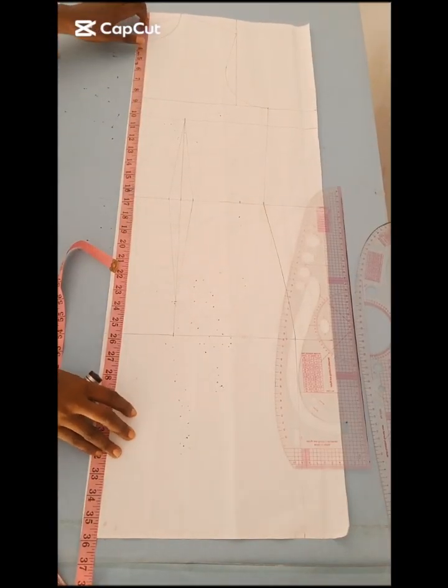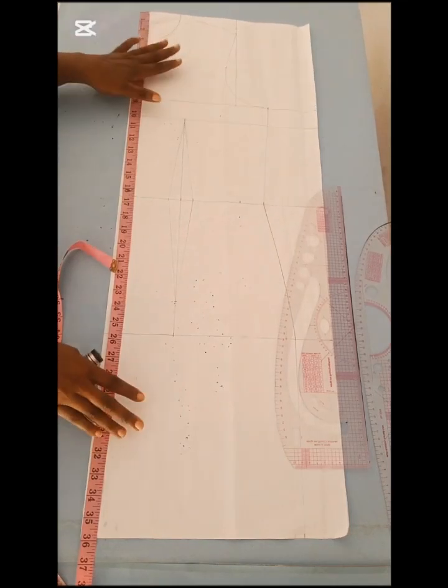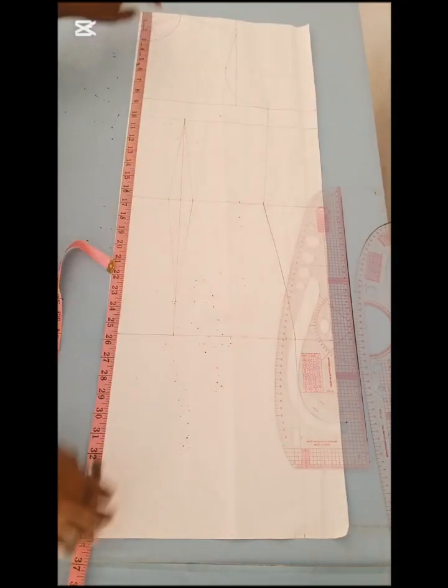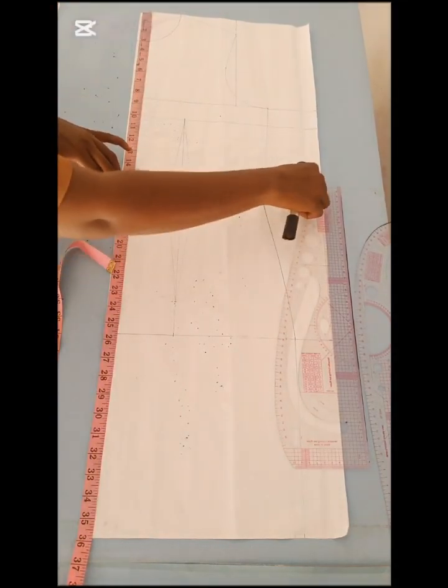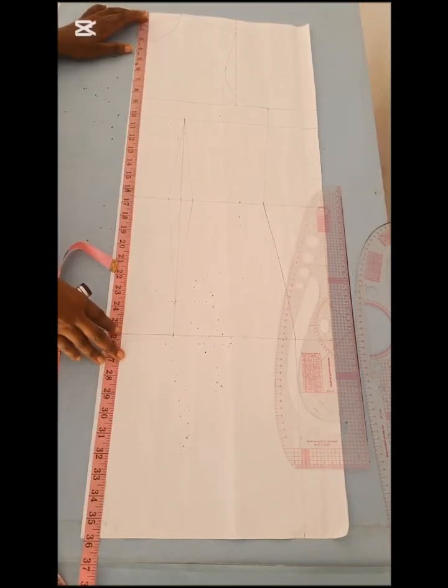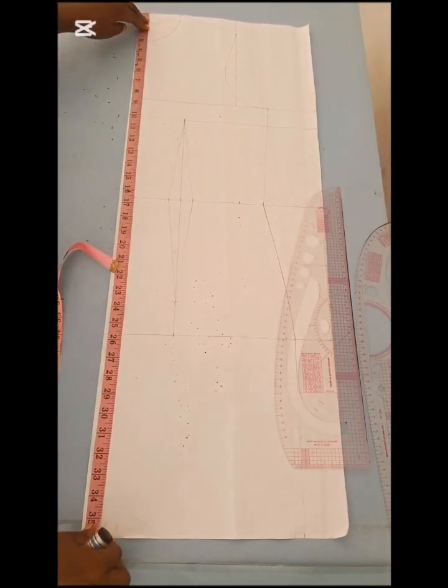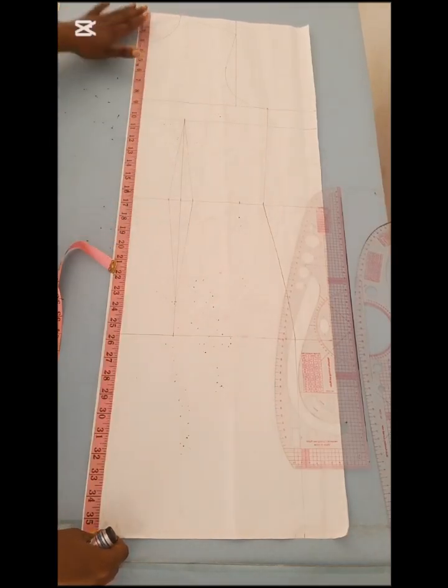We will be drafting half of the front pattern and half of the back pattern. This will make up for the full front of our basic gown and the back as well. This is why our horizontal measurement is divided by 4. That is our bust circumference, our waist circumference, and our hip circumference.